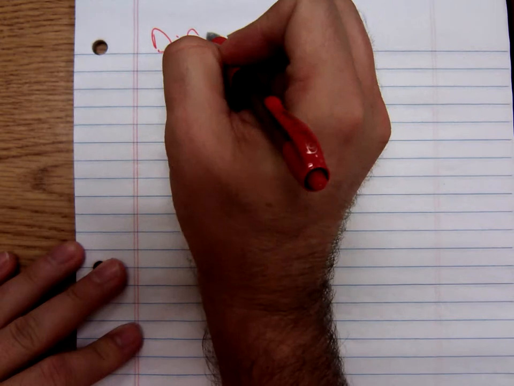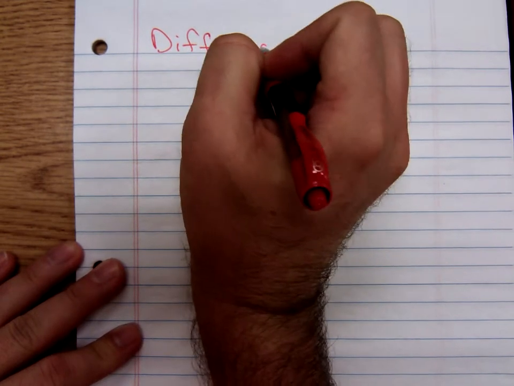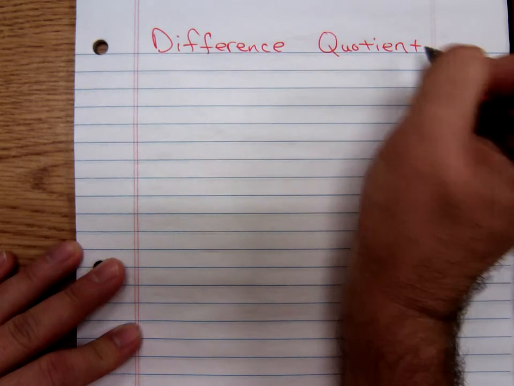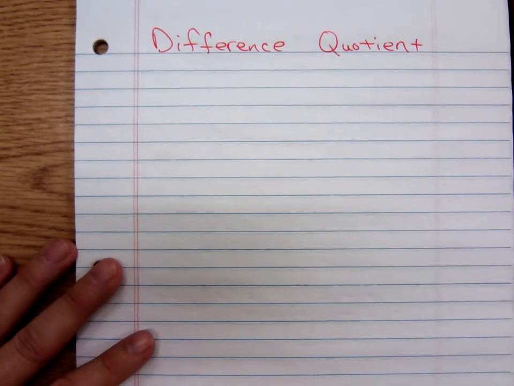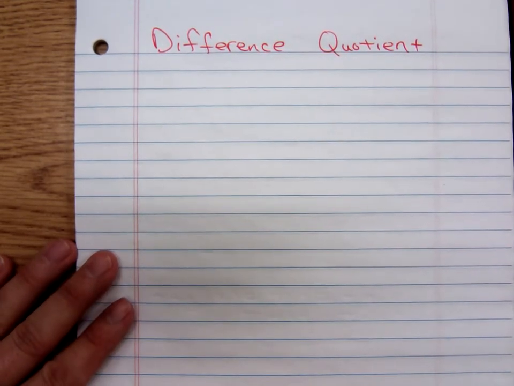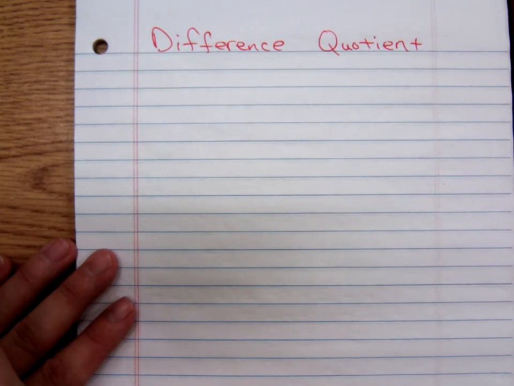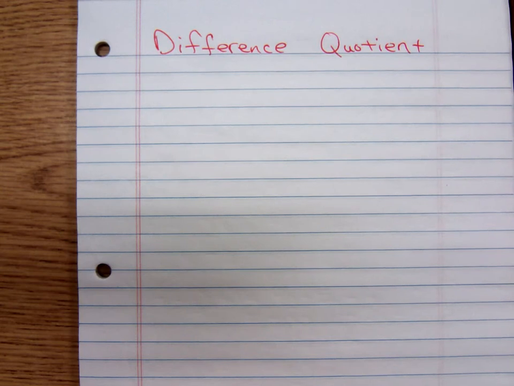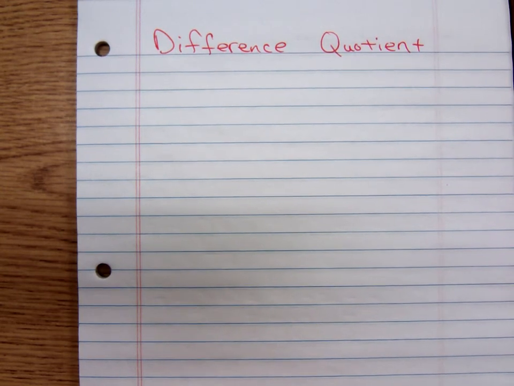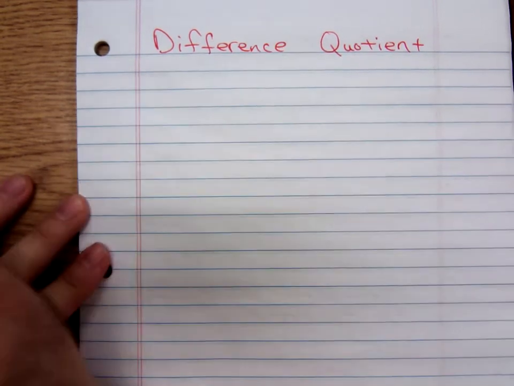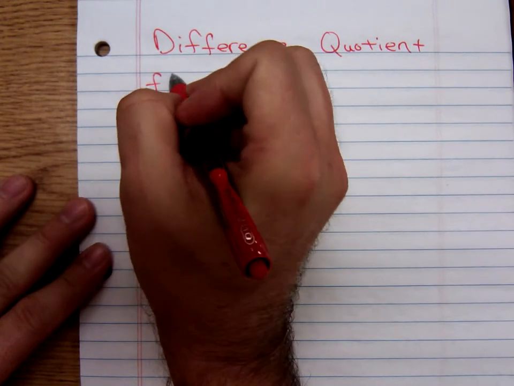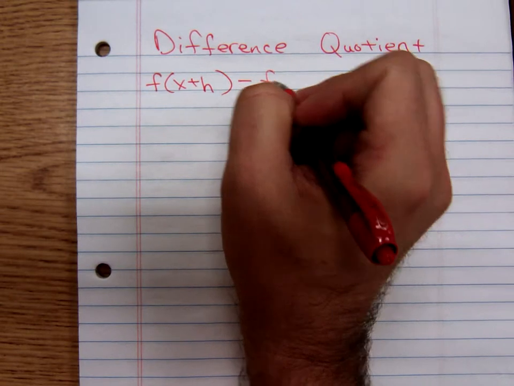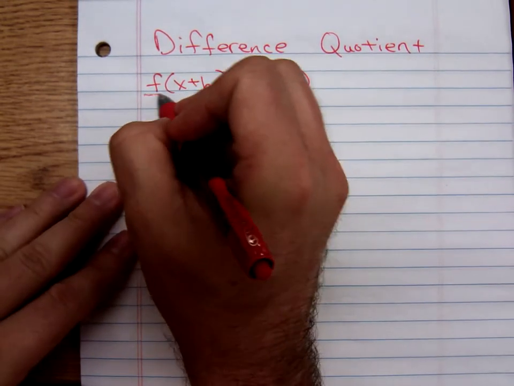The difference quotient has its origins in differential calculus. It's an important component in the definition of derivative. For our purposes, it's just a quotient that you evaluate, okay? But if you have to take a calculus class, you're going to see more of it. And the difference quotient is defined to be f of x plus h minus f of x, all divided by h.